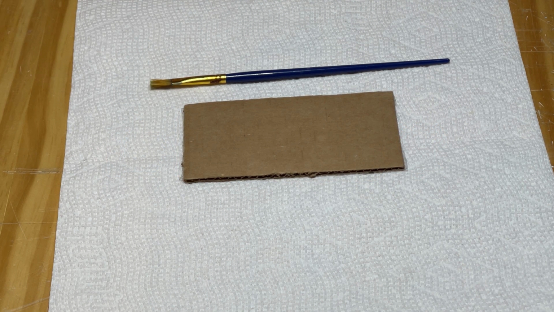Hi guys, welcome back. Today we're going to go over how I made the water for my N-scale modules and how you can apply this to virtually any scale, be it HO, N, or whatever. The techniques are universal, okay?